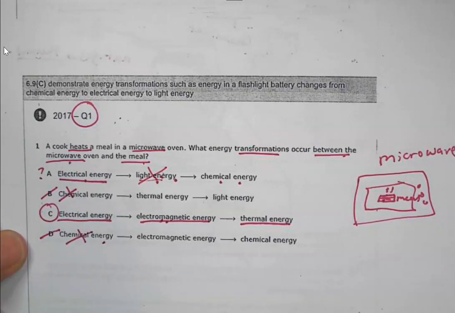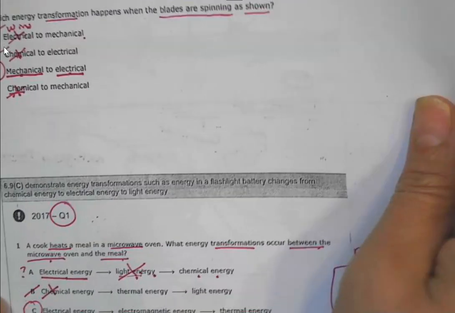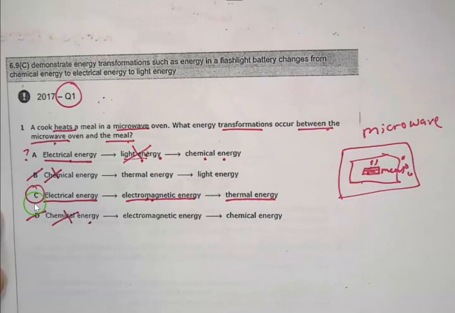Thank you guys. Complete these questions and we should be able to do well on the STAAR test.